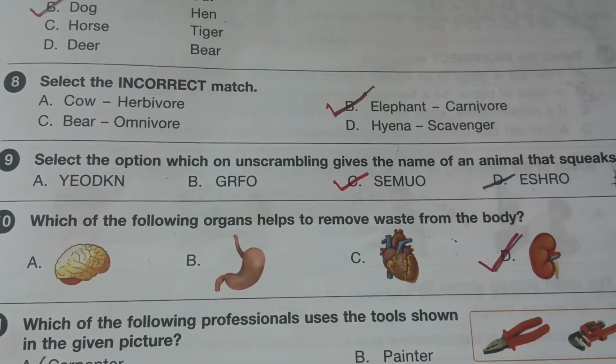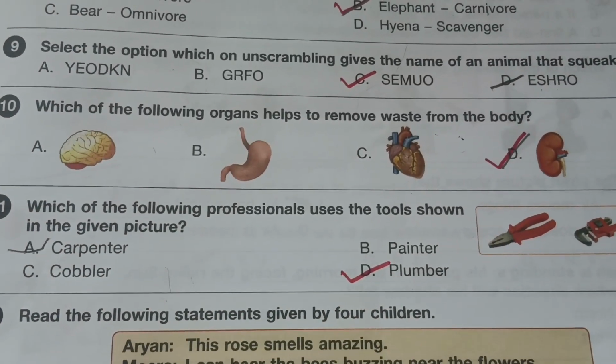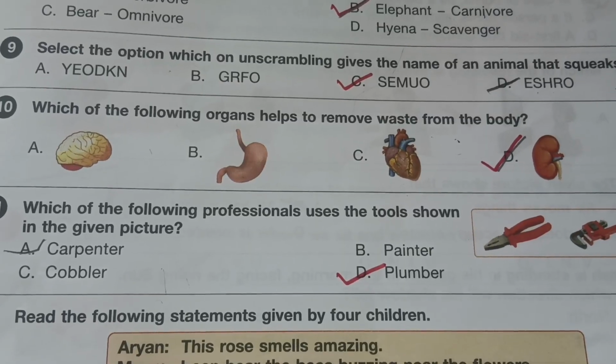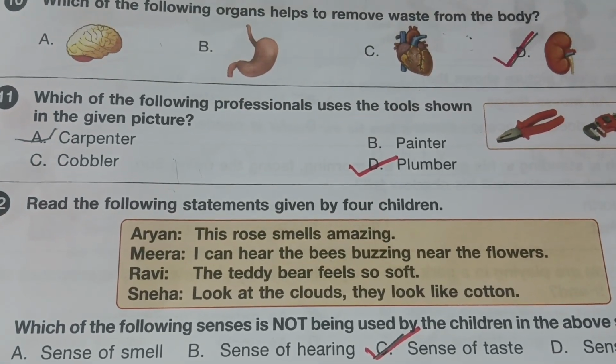Which of the following organs removes waste from the body? It's option D. Kidney. Which of the following professionals uses the tools shown in the given picture? Pliers and wrench are used by plumbers. So option D.